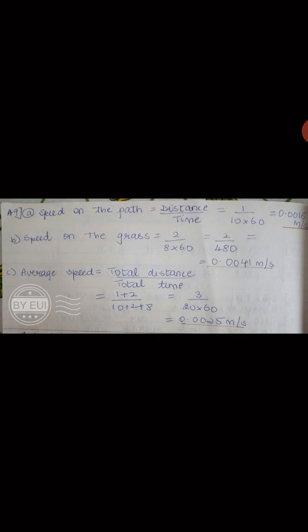Question 9b. How fast was it traveling when it crossed the grass? So you need to find the speed of the tortoise on the grass using the last two values, the distance 2 meters and the time 8 minutes. Again the formula of speed remains the same, that is speed is distance divided by time. Distance this time is 2, so 2 upon 8.